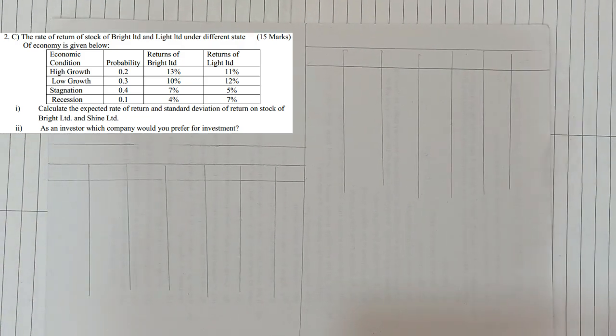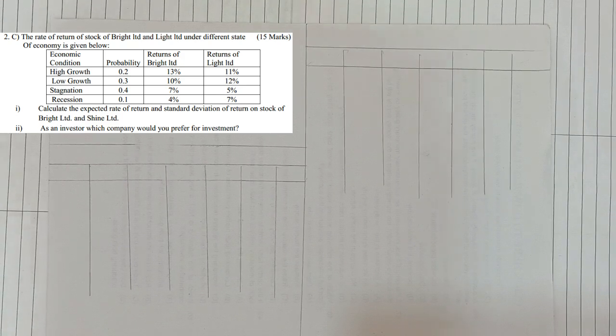Okay, now the first question is question number 2C. Let us see how to solve that. It is given that the rate of return for stock Bright and Light Limited under different states of economy are given. So they give you the return of Bright and Light. Calculate the expected rate of return and standard deviation of return on stock. And as an investor, which company should you prefer for investment? So we'll start solving it.